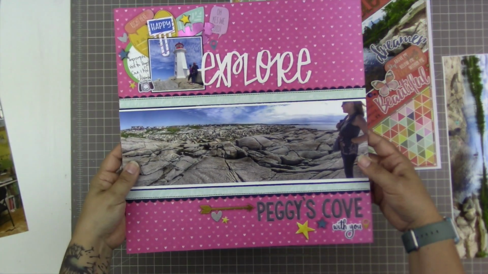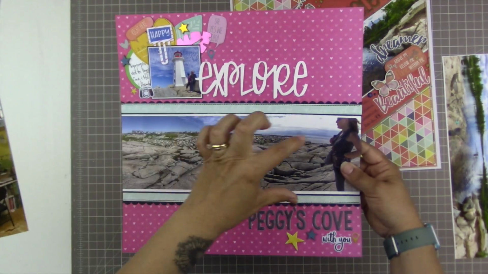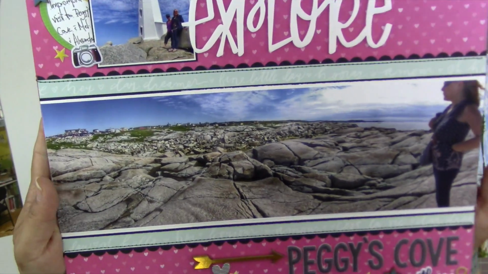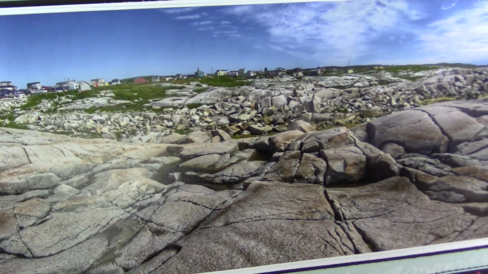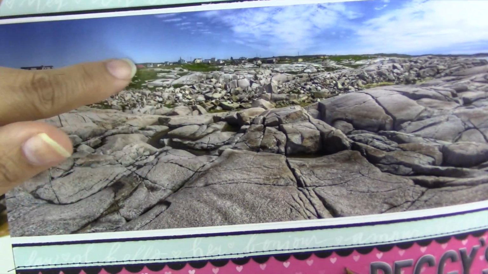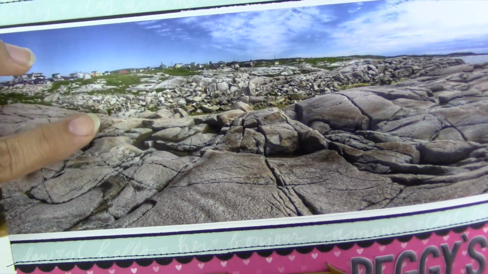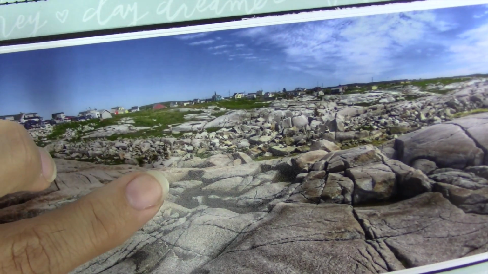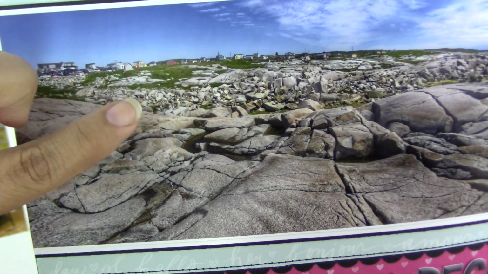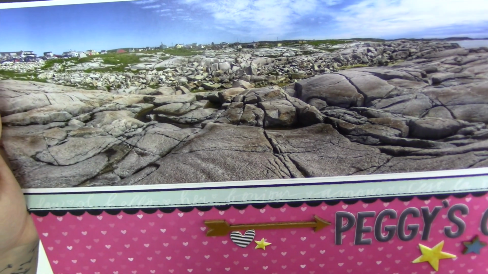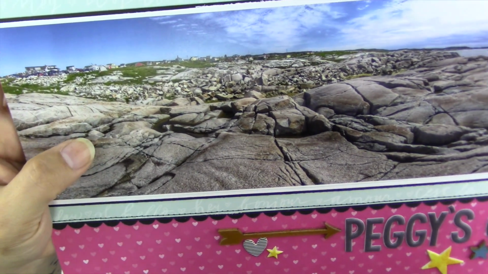So this is my next example. When I use panoramic photos, I really like to emphasize the wide nature of the photo. And in this case, it allows me to capture all of the beauty of Peggy's Cove. The town is in the very distant background. And then all of these rocks here are rocks that we climb on. And I don't know if you're going to be able to see, but there are thousands of little Inukshuks right through here, which are little statues made out of rocks. They're all over the place. And it's just so beautiful to take it all in.